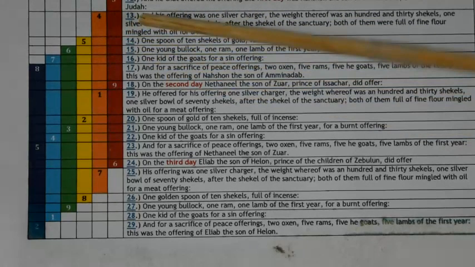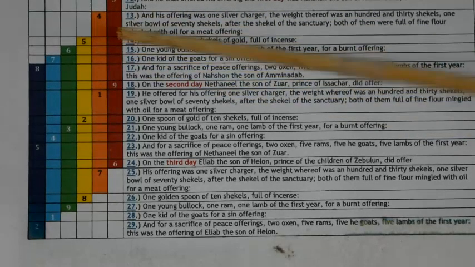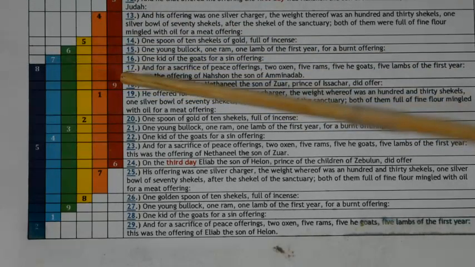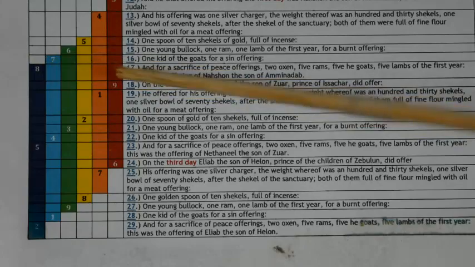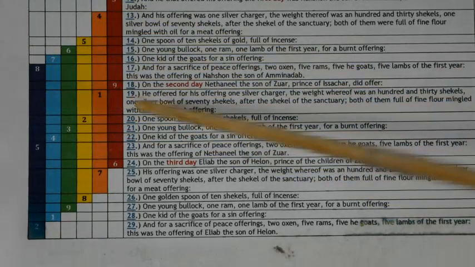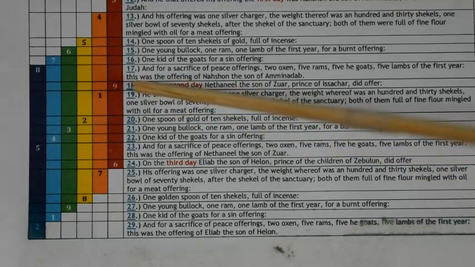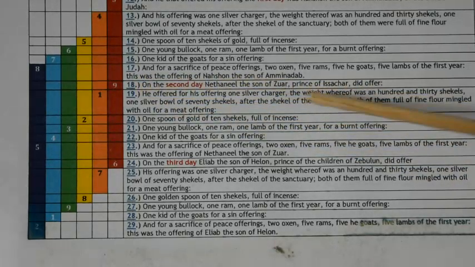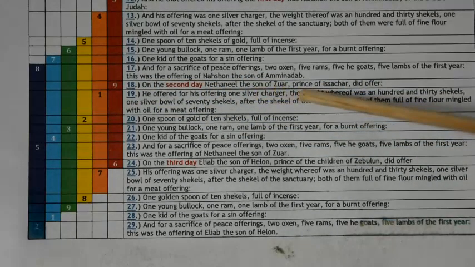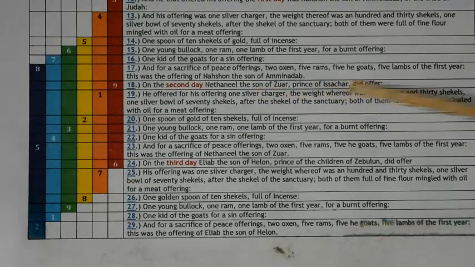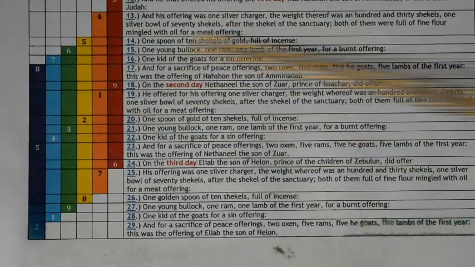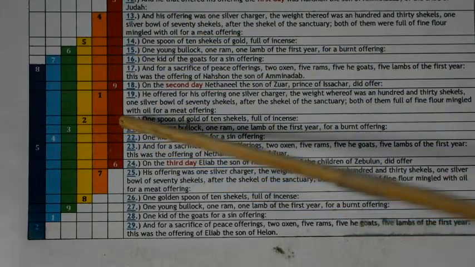So each verse: 1 plus 3 is 4, 1 plus 4 is 5, 1 plus 5 is 6, 1 plus 6 is 7, and 1 plus 7 is 8. So that's the 6 verses. Then, verse 18, on the second day. So now we're starting another day, another tribe. Nethanel, son of Zuar, prince of Issachar, offered. And we notice that this is exactly the same as this, same as this, all the way through. Word for word.